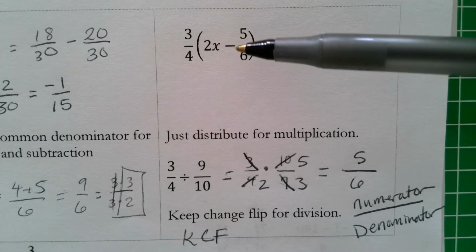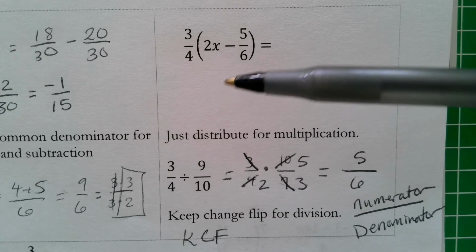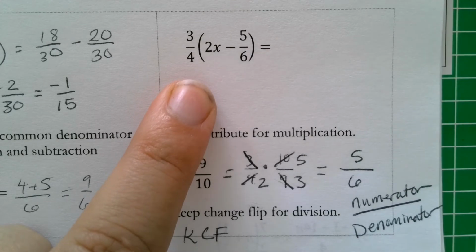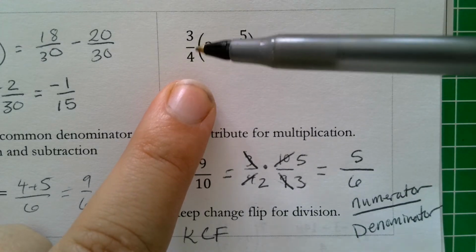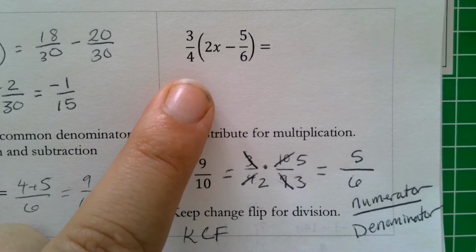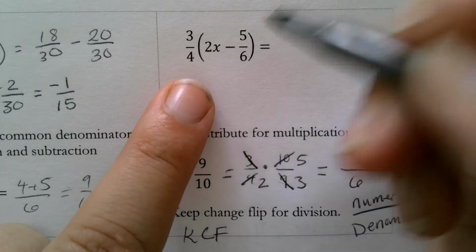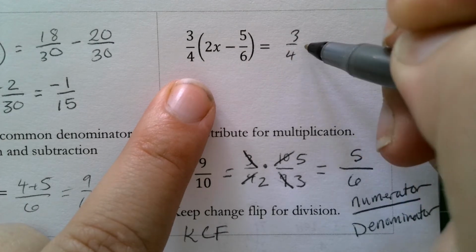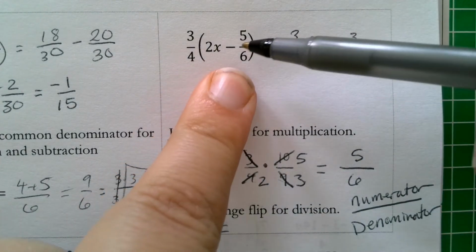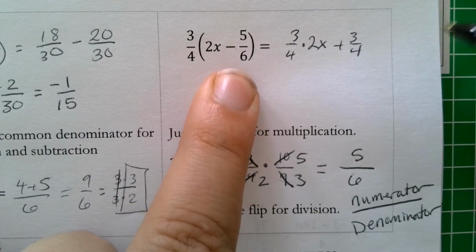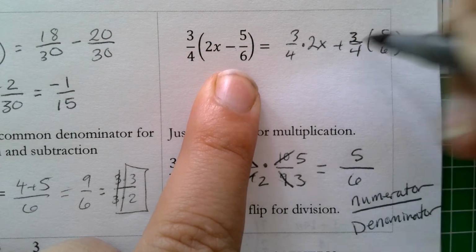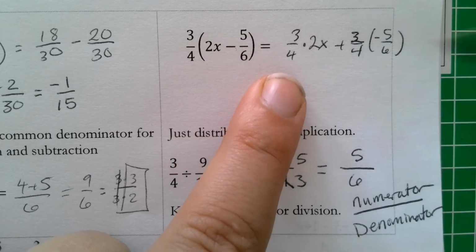Now this is something I'm pretty sure everyone struggles with. This is not 3rd grade. This is pre-algebra and algebra 1. What do you do here? What's it called when we need to multiply to a group? Distribute. We're going to distribute this. So this is going to be like 3 over 4 times 2x plus 3 over 4, and I'm going to think of this negative on the 5 times negative 5 over 6. Okay? See how I just put the 3 over 4 with each thing?